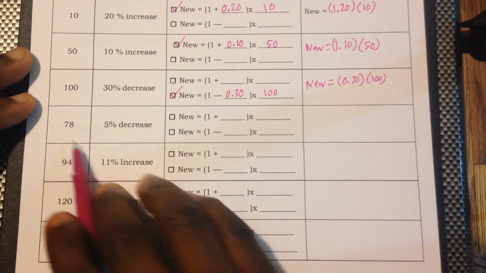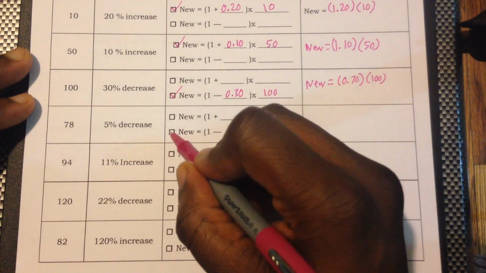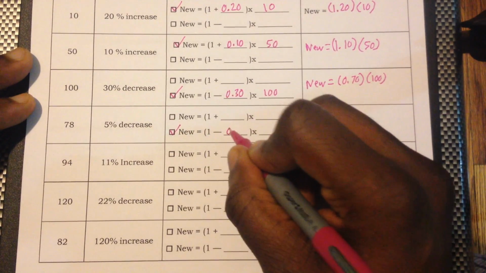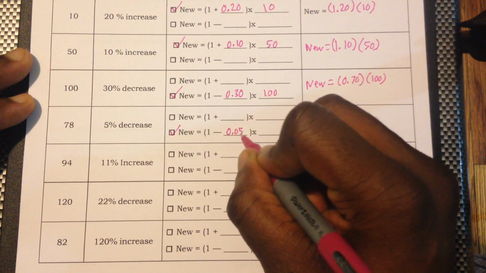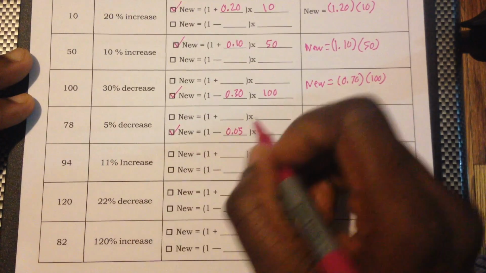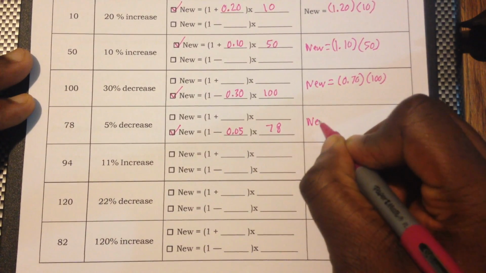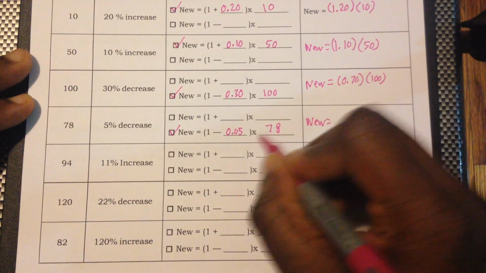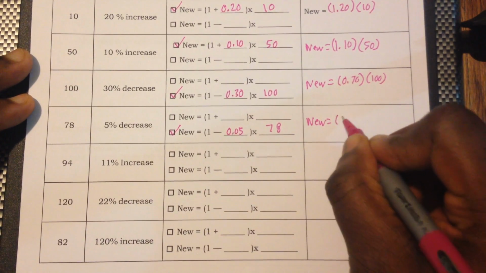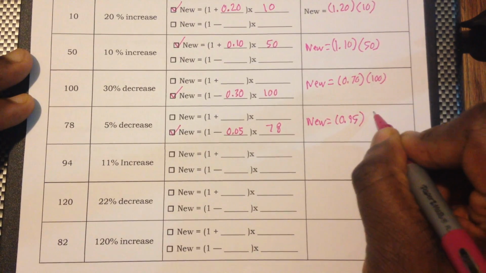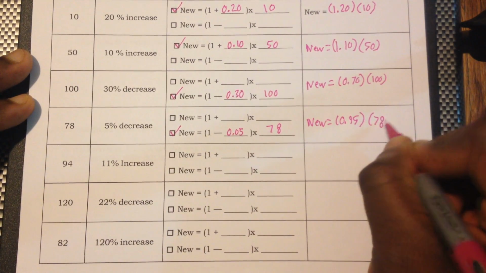Looking at this one, 78, 5% decrease. Decrease again. I'm using the bottom equation because we're subtracting. 1 minus in the decimal, 0.05. Write my 5% as my decimal. My original amount is 78. So now my new equation is, new is going to be equal to 1 minus, so it's going to be 0.95 multiplied by my original, which is 78.